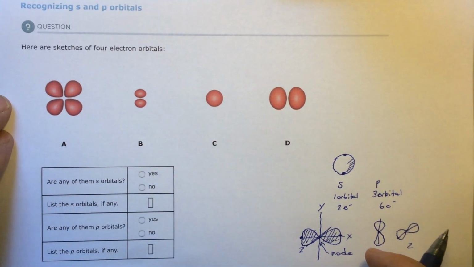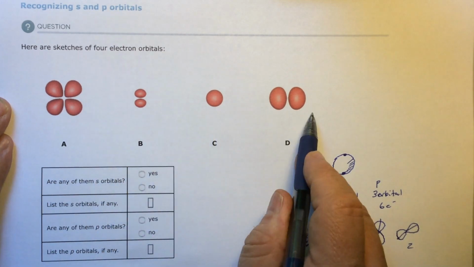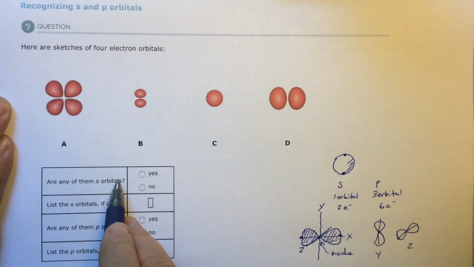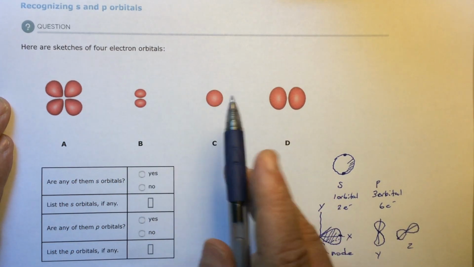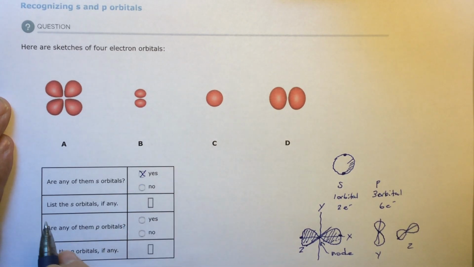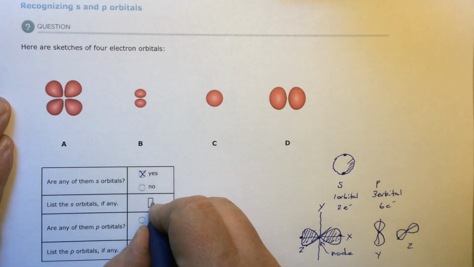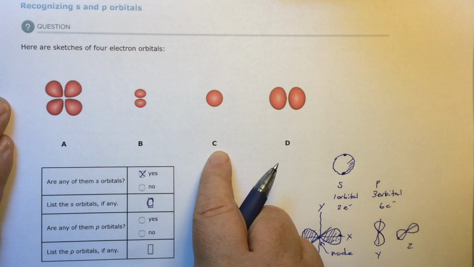So here's your questions. Along these pictures, A, B, C, and D, are there any of them s orbitals? Well, do you see an s orbital shape? Yes, this is an s orbital. So the answer is yes. List the s orbitals, if any. It would be option C.